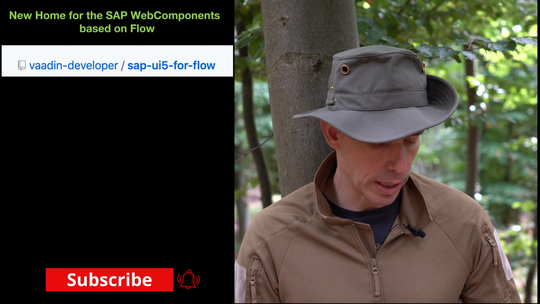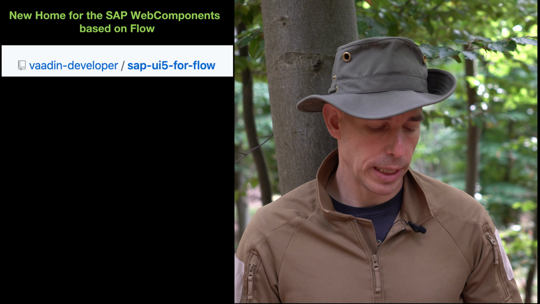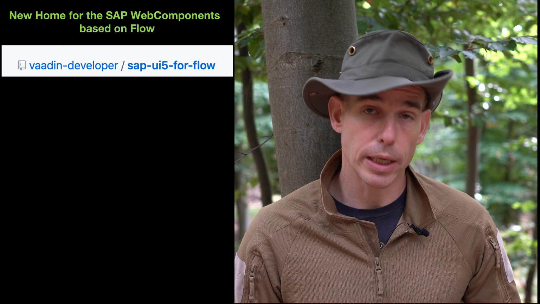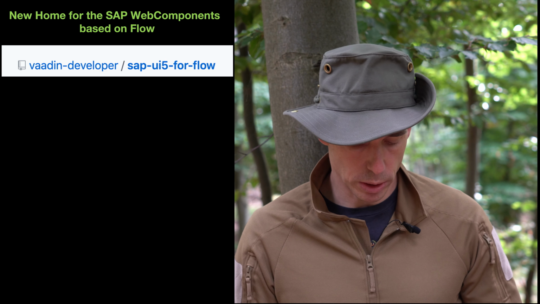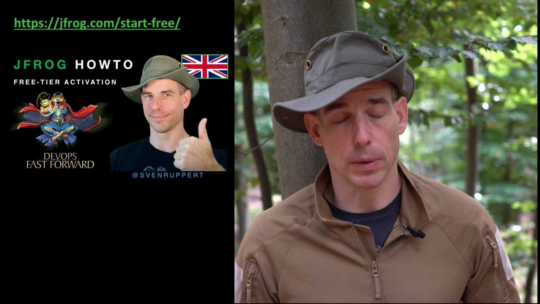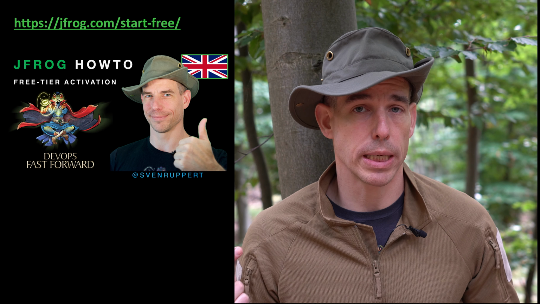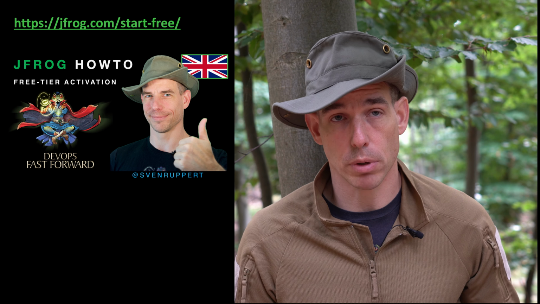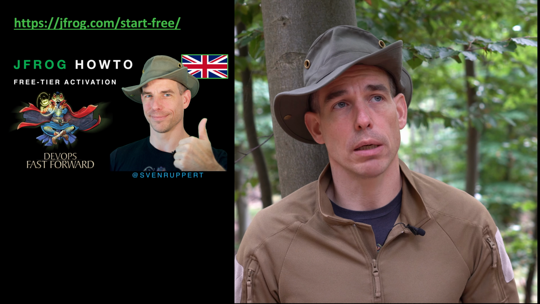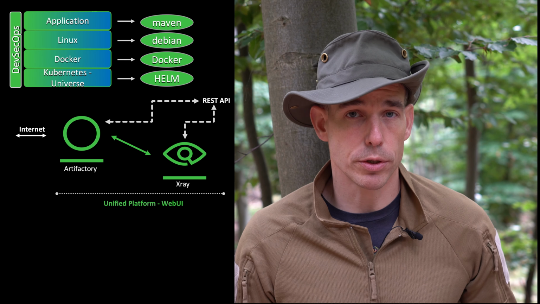So I have this GitHub repository. It's called vaadin-developer/SAP-UI5 for Flow. I will give you the link here. So if you want to try out this one, what I really recommend is that you start a free trial at the JFrog platform, because then you can manage the NPM as well as the Maven repository there to aggregate all this stuff. And the good thing is that you have to think about what security issues you will get.